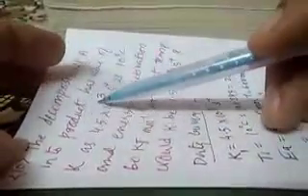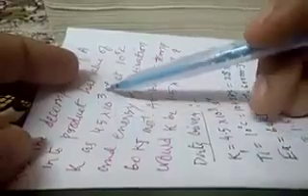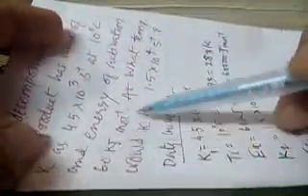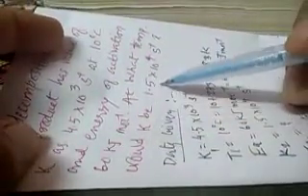The decomposition of A into product has a value of K as 4.5 into 10 to the power 3 second inverse at 10 degrees centigrade, and energy of activation 60 kilojoule per mole. At what temperature would K be 1.5 into 10 to the power 4 second inverse?